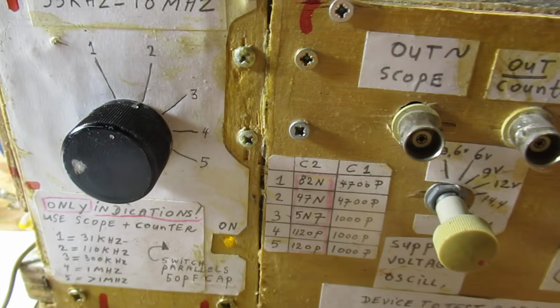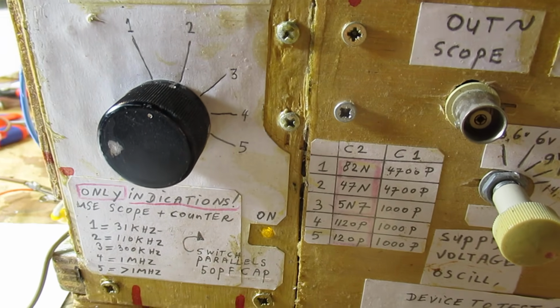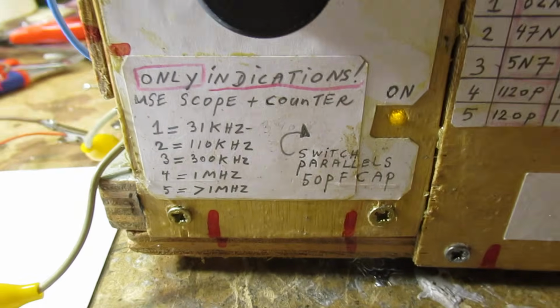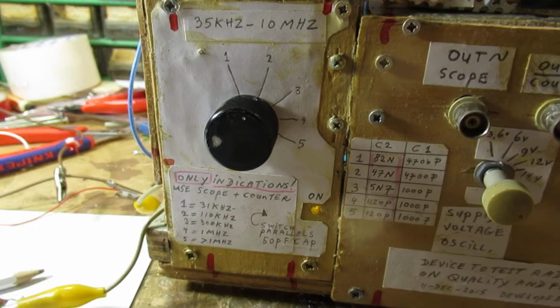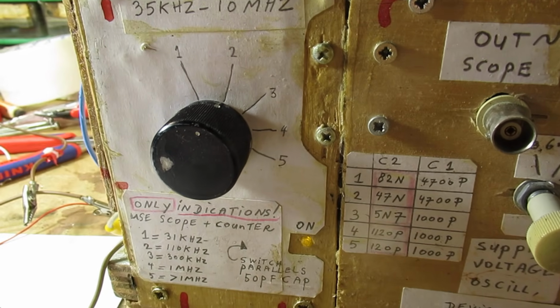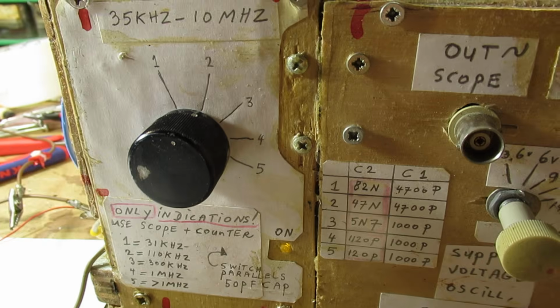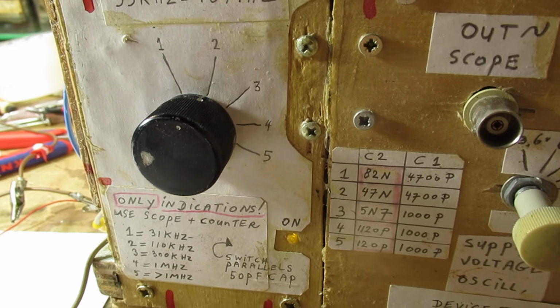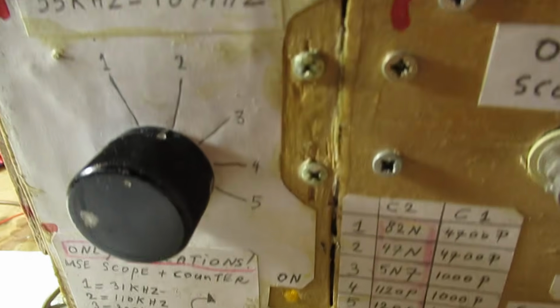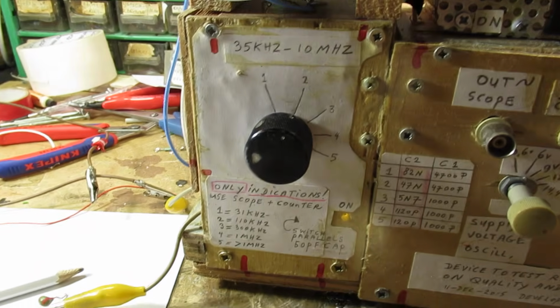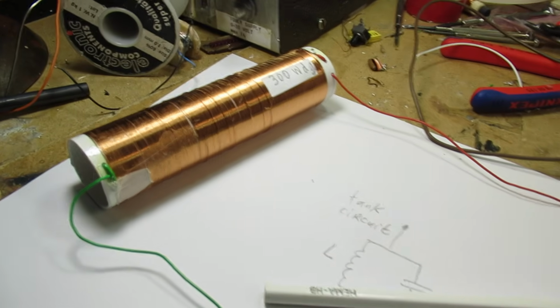So you can search on which frequency band, here are the frequency bands, this oscillation is at its maximum, and in that case the quality factor of the coil is at its highest.